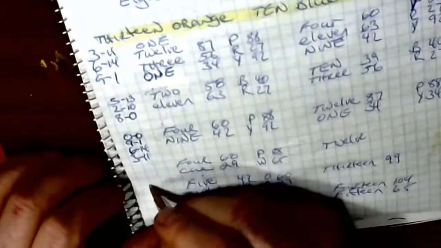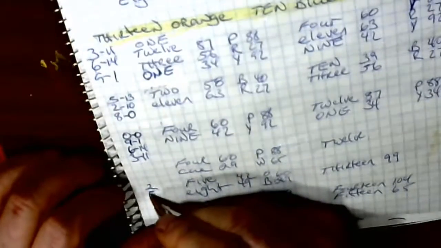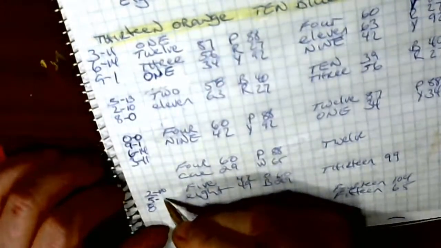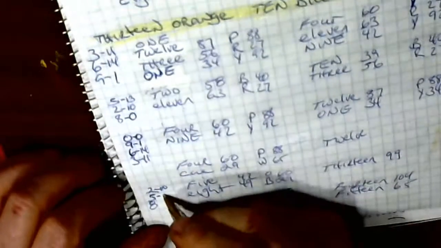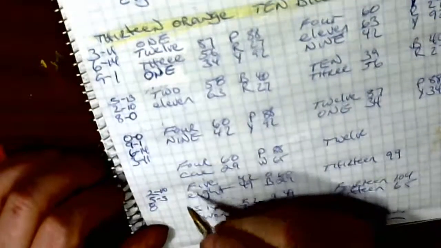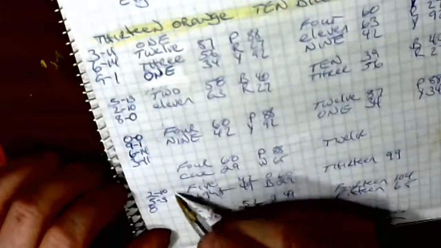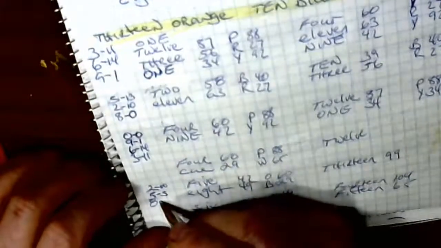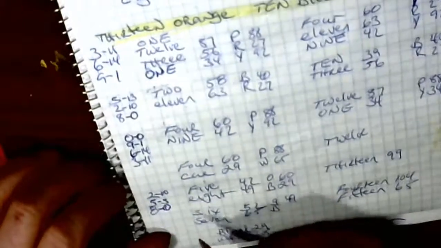With the 5 ball, you need 2, you need 5, and you need 8. With the 2, you get 10. With the 5, you get the 5. For the 5 and 2 is 10. 5 and 2 is 7. 5 and 5 is 10. And 5 and 8 is 13. And you get no balls over here.